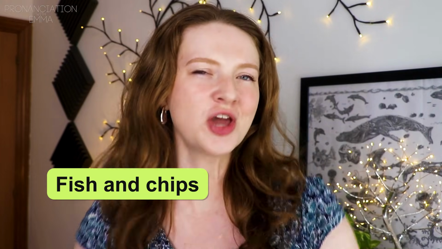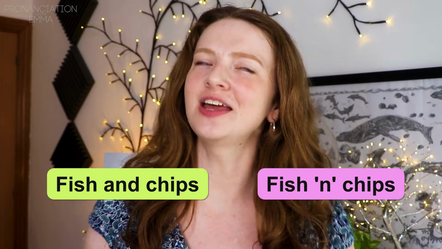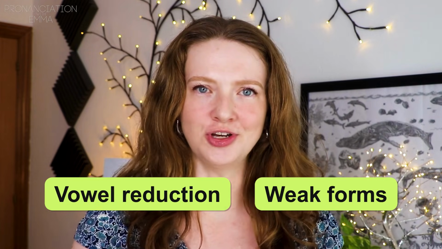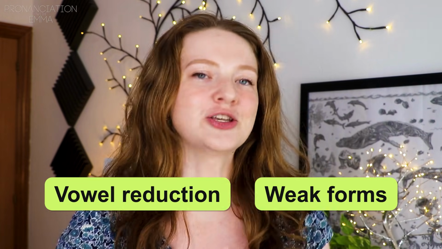Fish and chips? No, it's actually fish 'n' chips. So what happened to "and", and why does it disappear slightly? Well, that disappearing "and" isn't slang or lazy English. It's actually a perfect example of vowel reduction and the use of weak forms in British English.